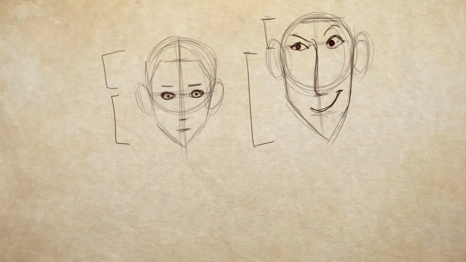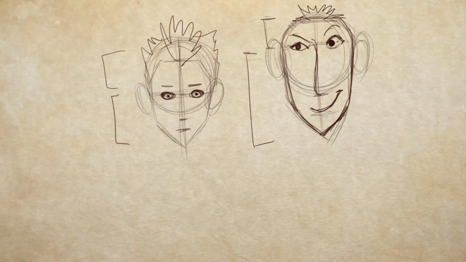Now we have two characters. And no, wait. So now we have a non-generic character. And let's give this guy hair. Let's say his hair is doing this. Just something spiky. Okay, and let's say for this guy, it's the same thing, but we're gonna have less on the top, more on the bottom. So we have that.